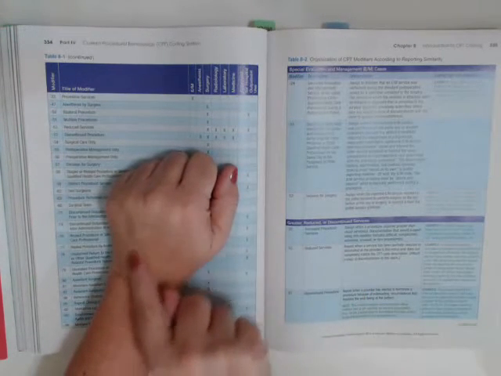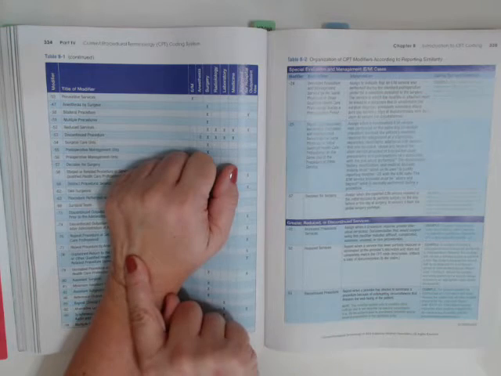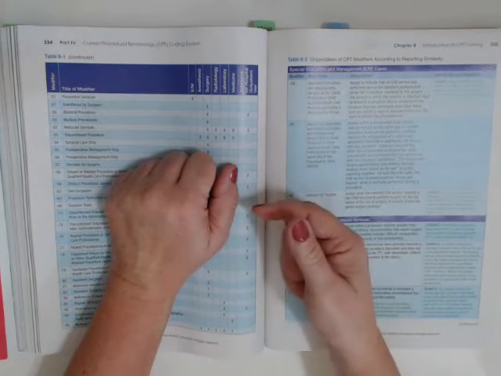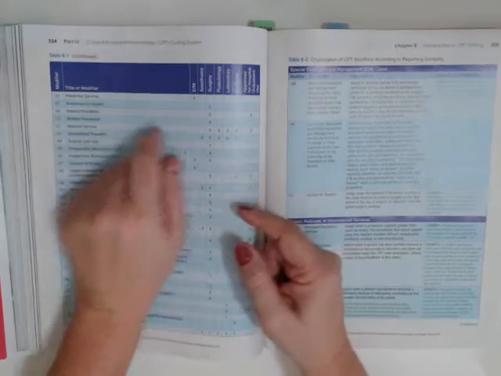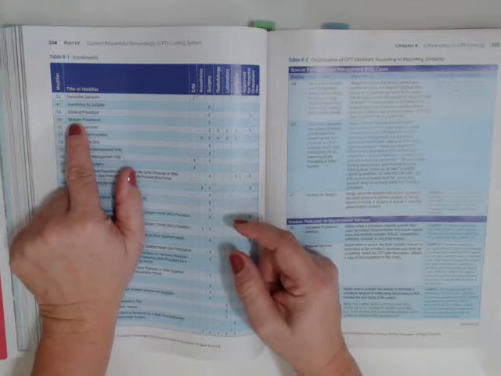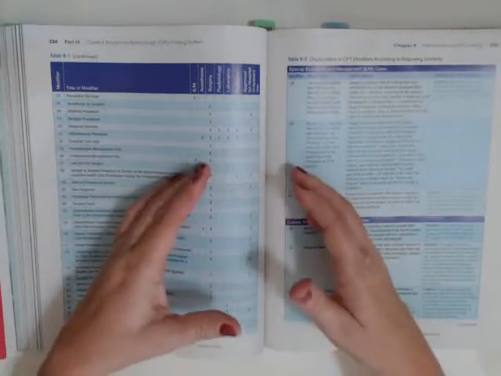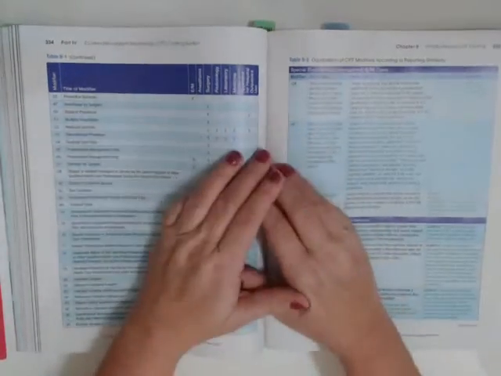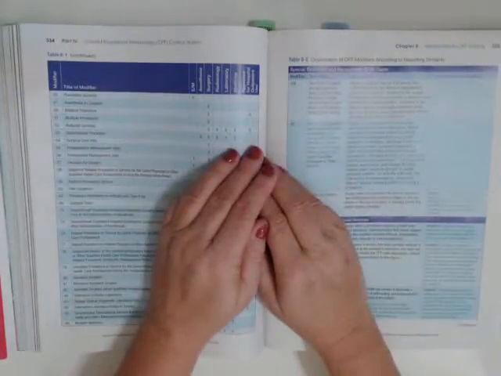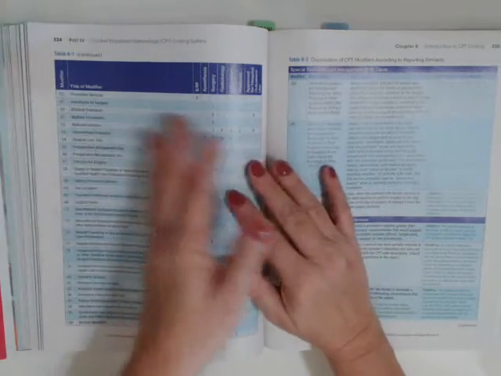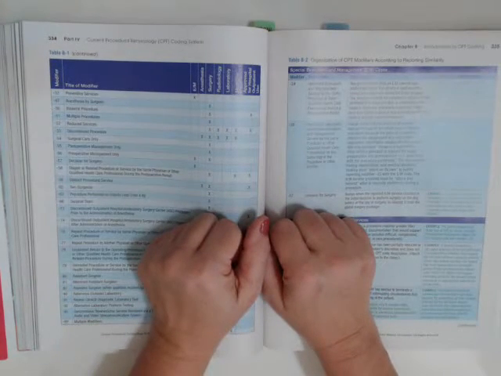You would code this 4 centimeter first, no modifier. Then your second procedure, you would put a 51 modifier on because it is multiple. The patient's in the one OR, the one draping, the one sterile technique. So it's multiple procedures at the same time, pretty much doing the same type of procedure.